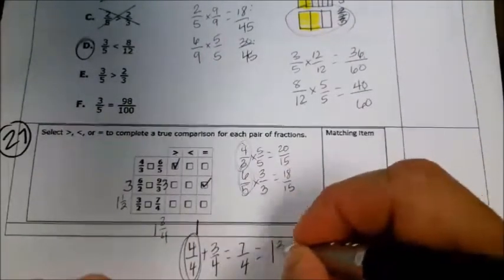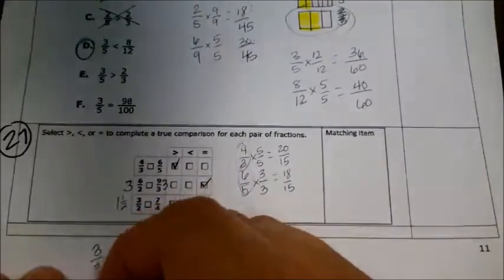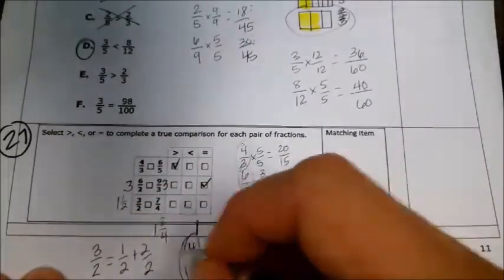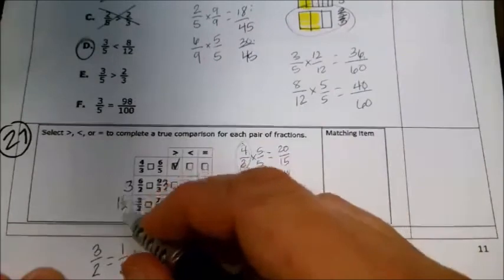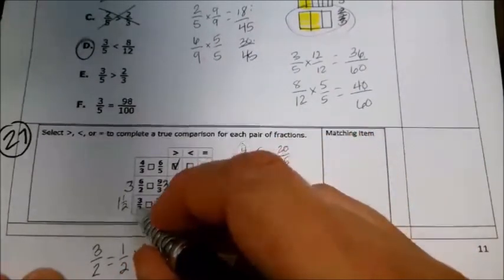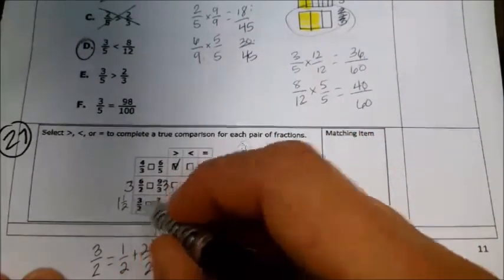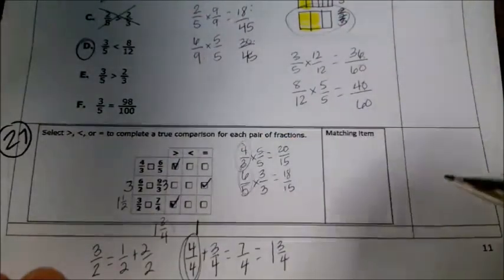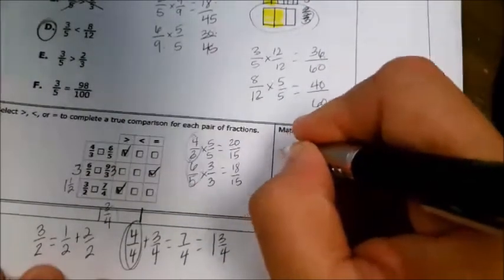So 4 over 4 is the same as 1. So this is the same as 1 3/4. 3 over 2 is the same as 1/2 plus 2 over 2. So that means it's the same as 1 1/2. 3/4 is greater than 1/2. So that means that 3 over 2 is greater than 7 over 4. So I would click this one.